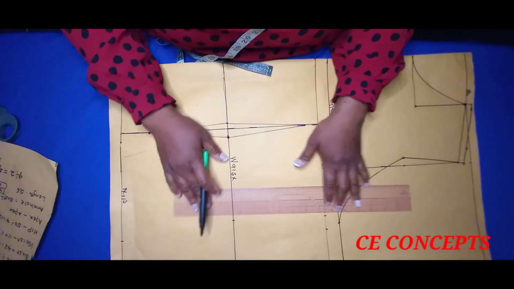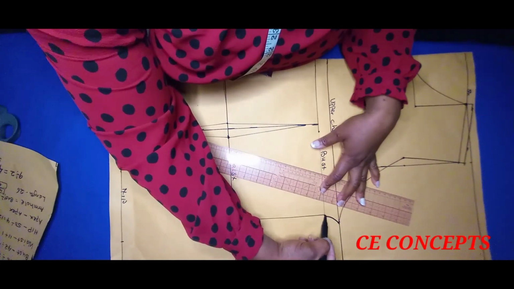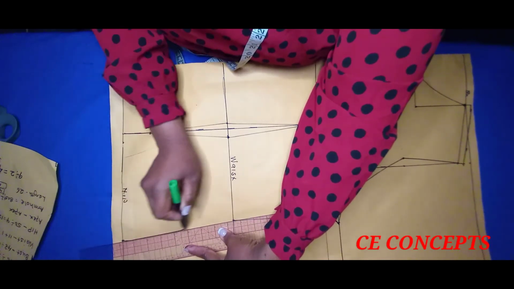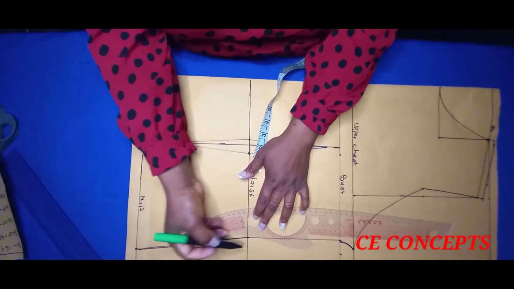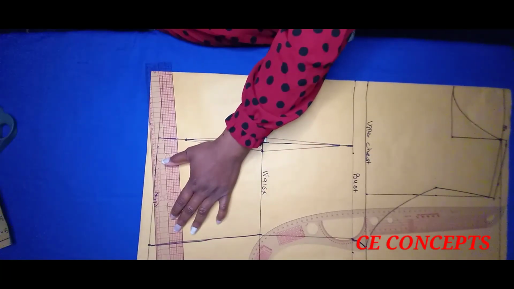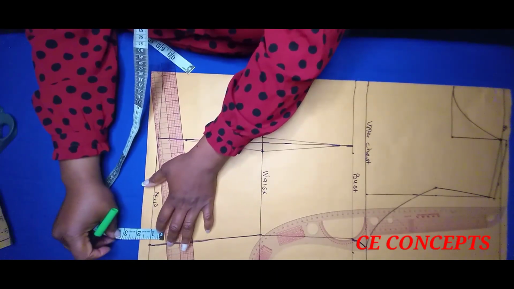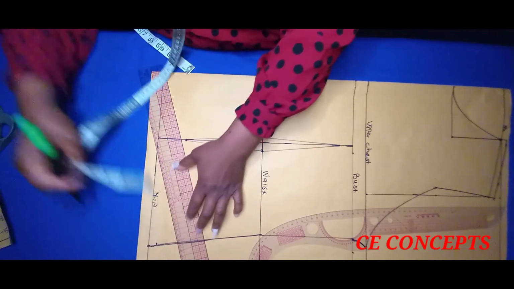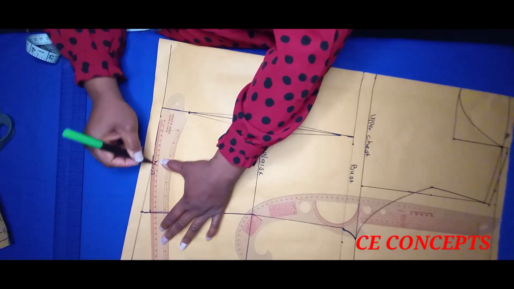I will also connect all the measurements we took here together. Then you curve this in. Then the hip. So from the waistline, to avoid the sharp edge, you blend it together. On the hip line, if you are making a top or shirt and you want to give it a curve here, you can go up by 1 inch. Okay, so let me just give it half an inch here. Then you connect it to this down part.